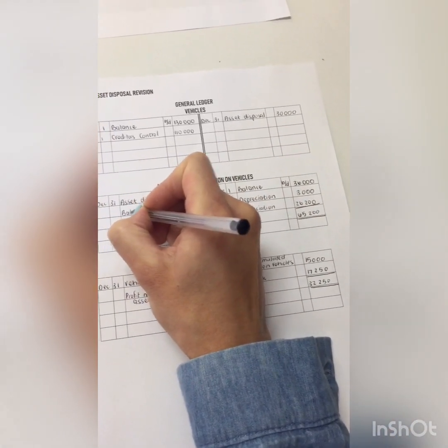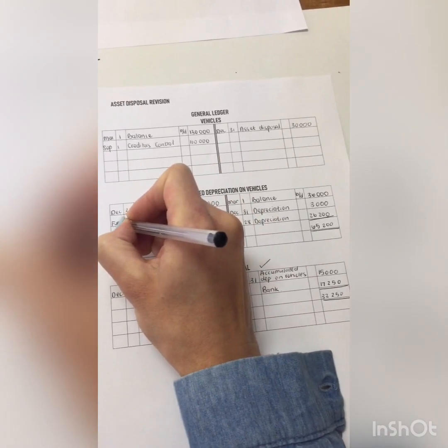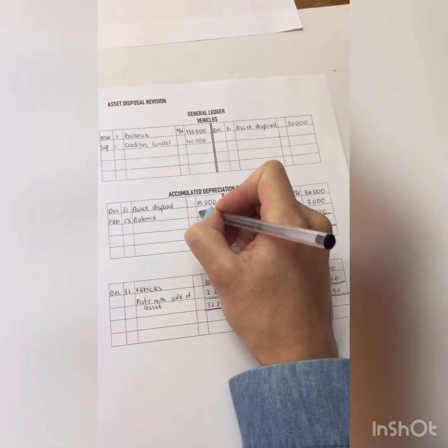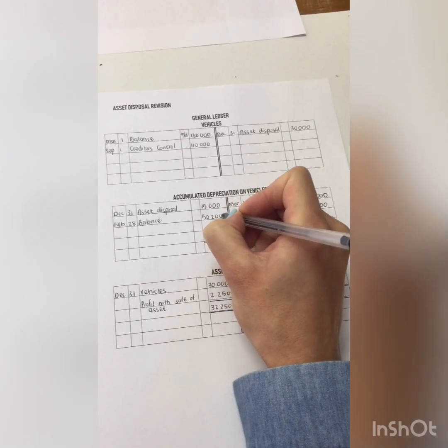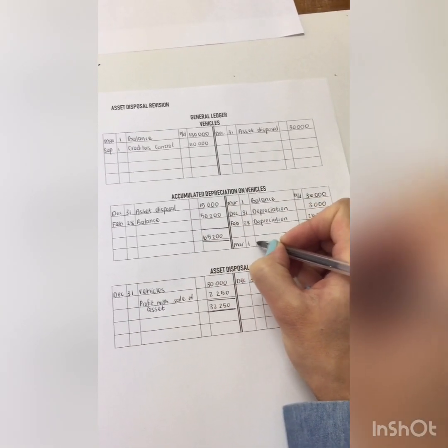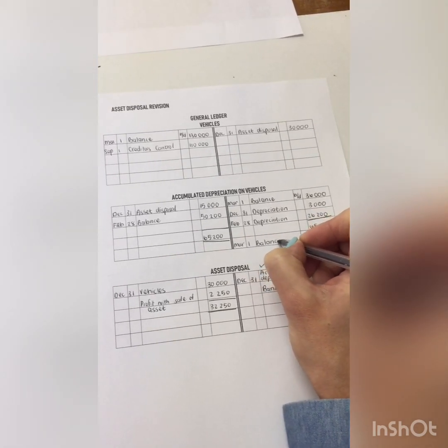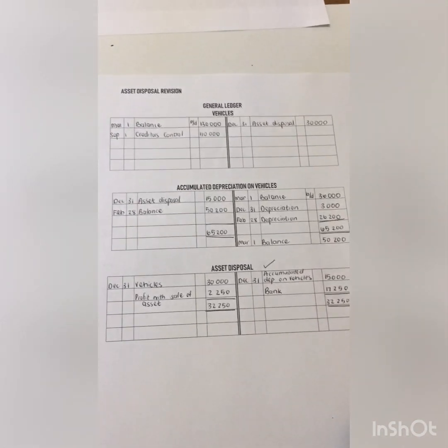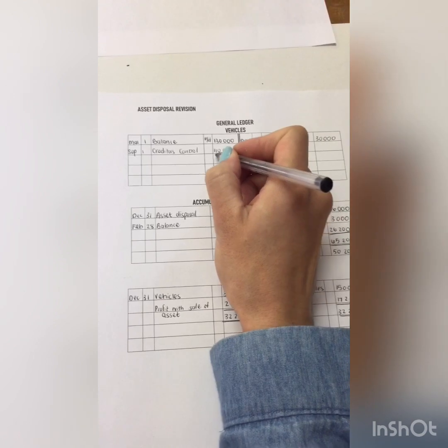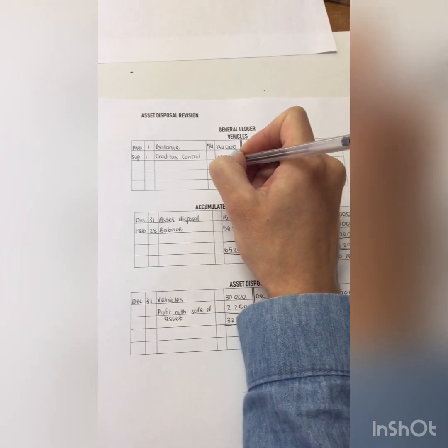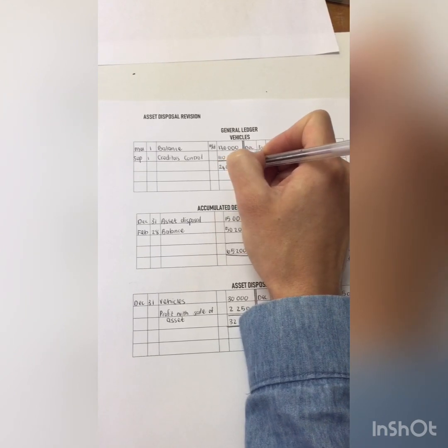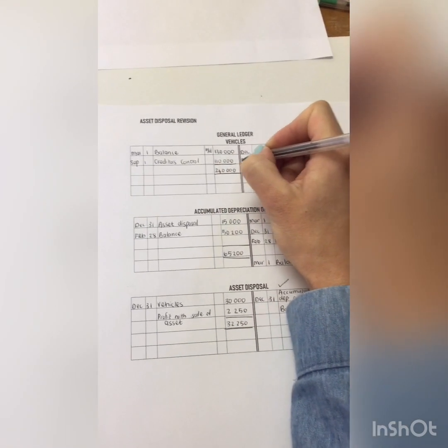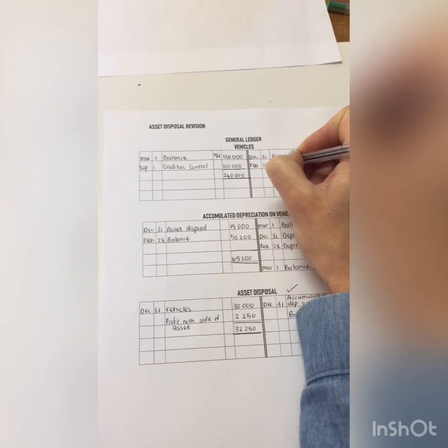And then I need to work out a balance on the last day of the year, which is 50,200. So accumulated depreciation is done. And then the vehicle account, I just need to get the total. It's 240,000 at the end of the year. I just need to work out my balance, which will be 210.